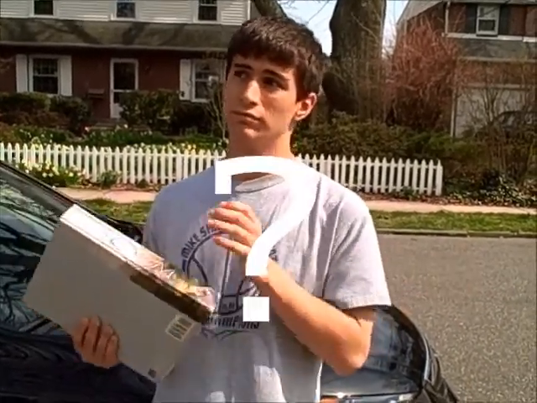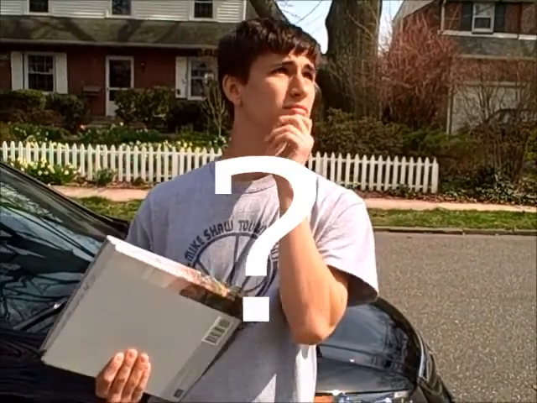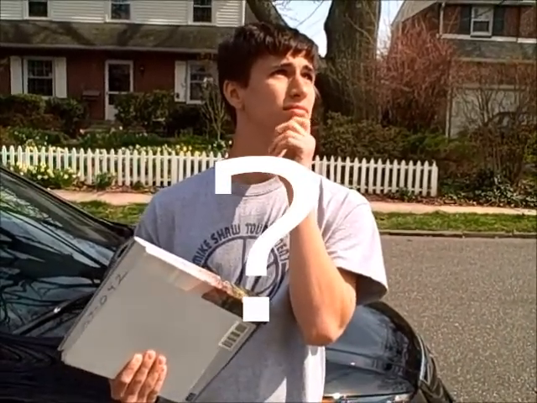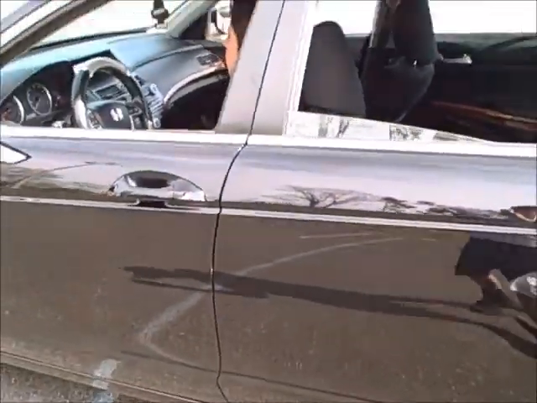You put your book on the car seat next to you and start driving. When you come to a stop, the book flies off the car seat. Why does this happen? Alright, so we got the book in the car. The car's gonna start driving.